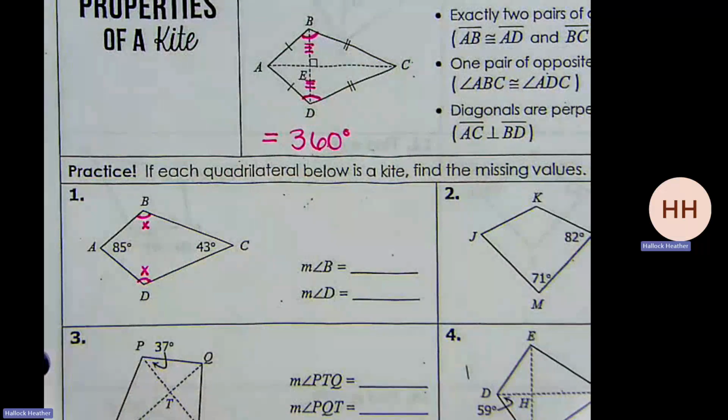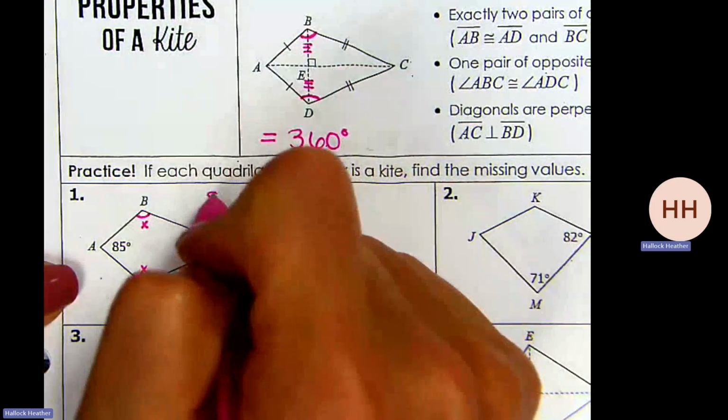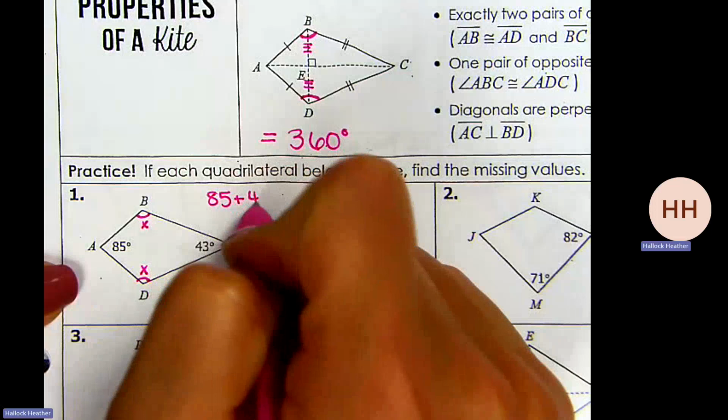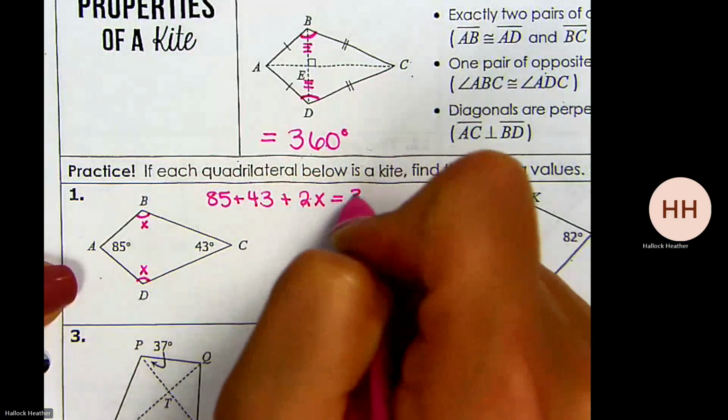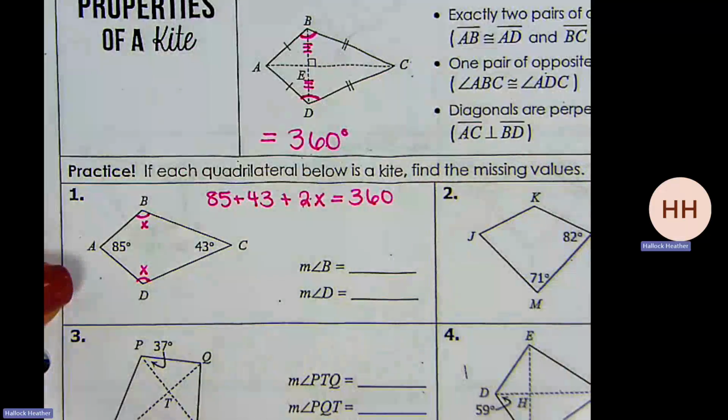You can either do this in a calculator, or I'm going to write out an equation. By all means, you don't have to write out the equation if you understand it. The inside of a triangle adds to make 180. The inside of a quadrilateral, a four-sided shape, doesn't matter the shape, adds in total to make 360.